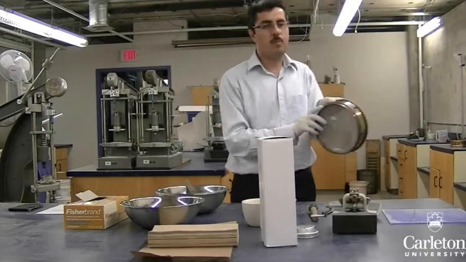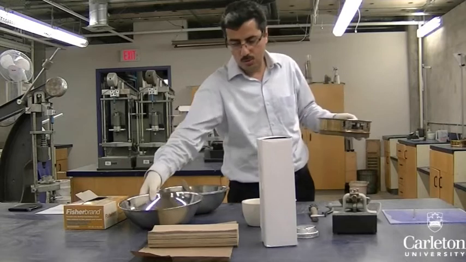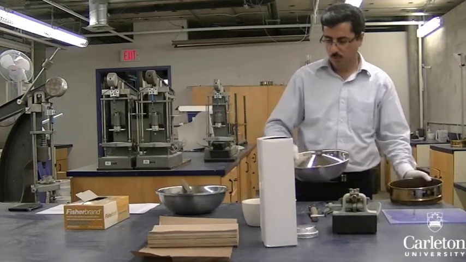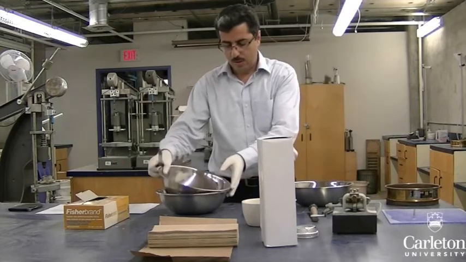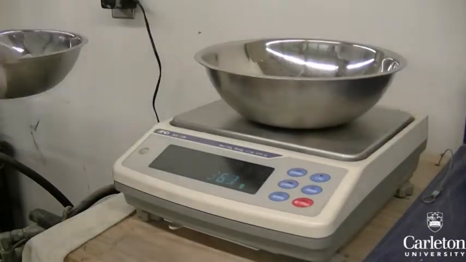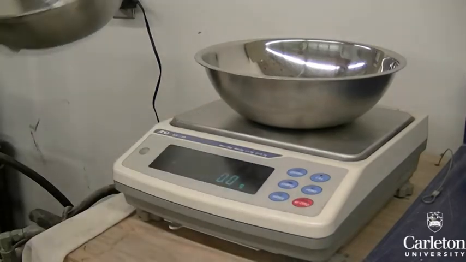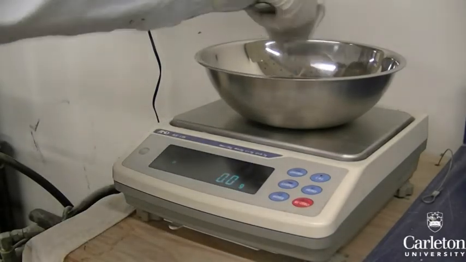For these tests, you will need approximately 200 grams of material passing sieve number 40. To measure out a sample, take an empty container, like this bowl, place it on the scale, and zero the scale. Then measure out approximately 200 grams of soil.